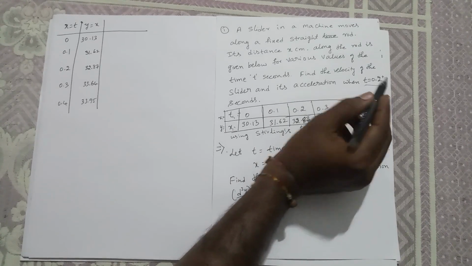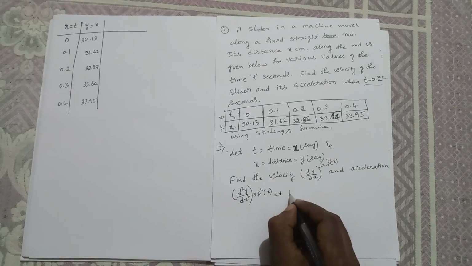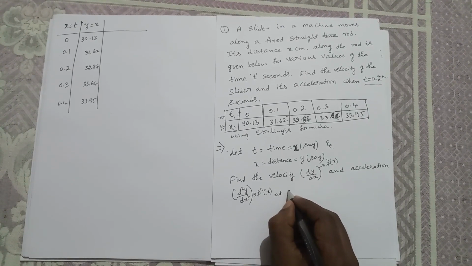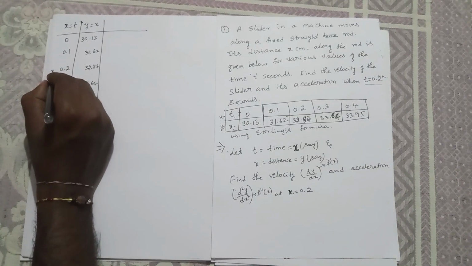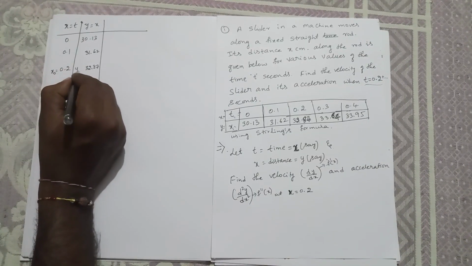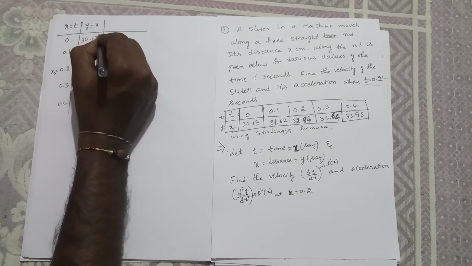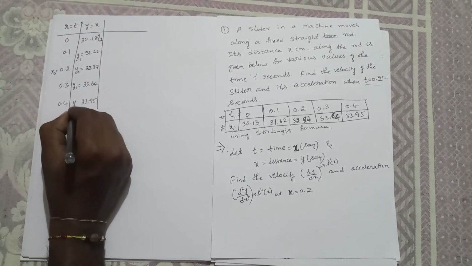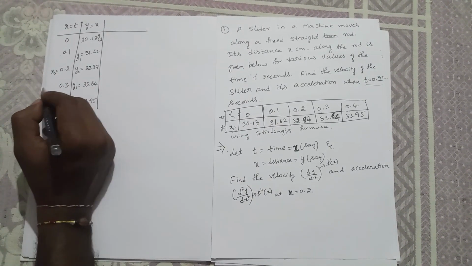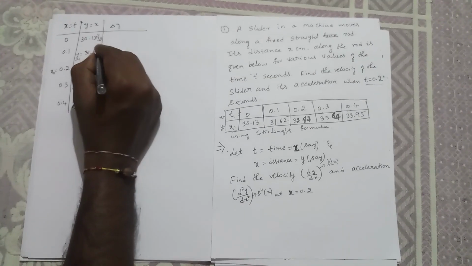So you have to find out for t equal to 0.2. That means at x equal to 0.2. So where 0.2 is, this is your x naught and this is your y naught. This is y suffix minus 1, y suffix minus 2, and here y1, and this one is y2. Okay, so delta y. You have to take these differences.